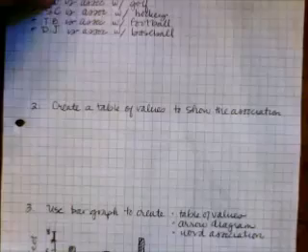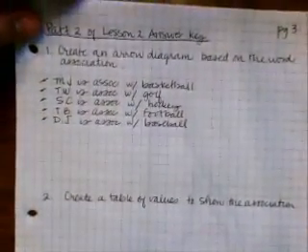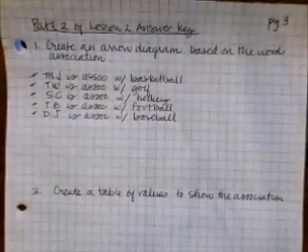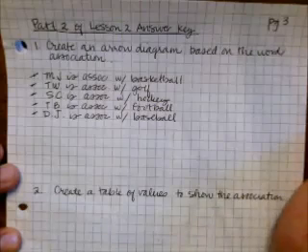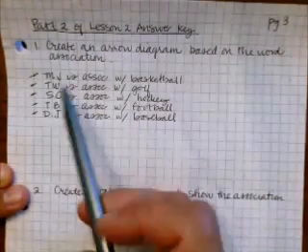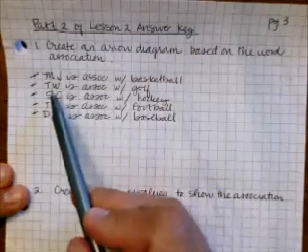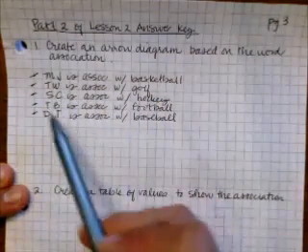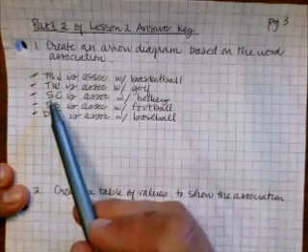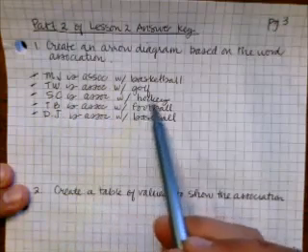All right, then we had the second part of the lesson. And so it said with this one that it wanted you to create an arrow diagram based on the word association. And so an arrow diagram, we had Michael Jordan is associated with basketball, Tiger Woods is associated with golf, Sidney Crosby is associated with hockey.